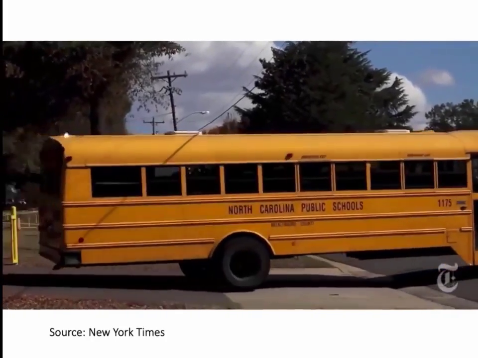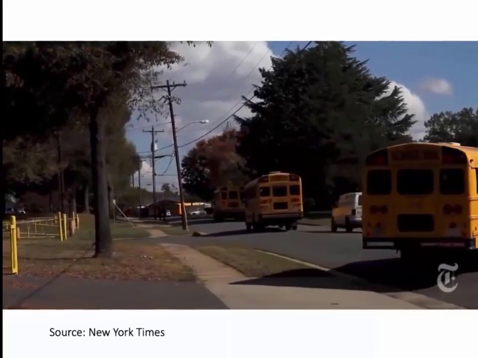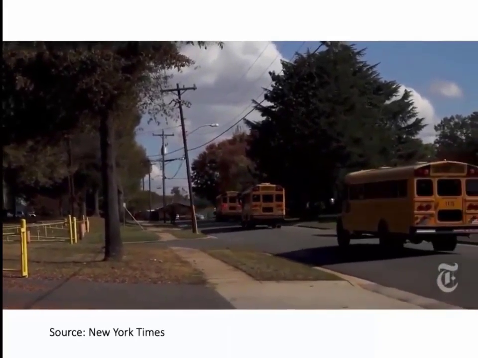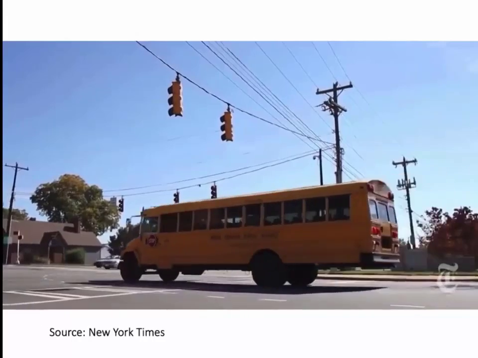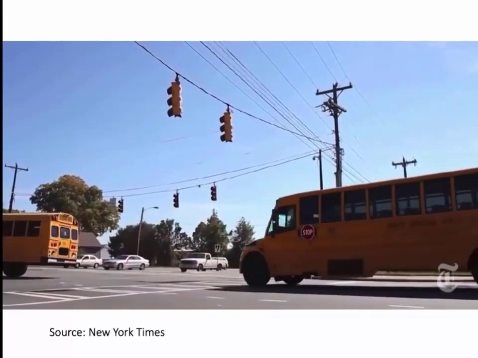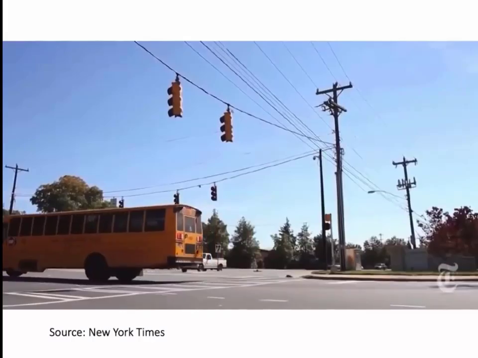The parents who had brought the suit were white, some of them transplants from other cities where busing hadn't been done. But some black residents also had reservations. Academics had improved, but not always as much as parents had hoped.